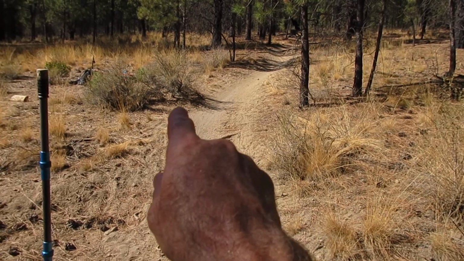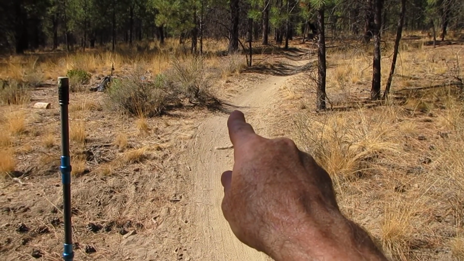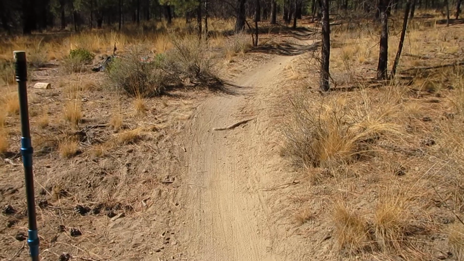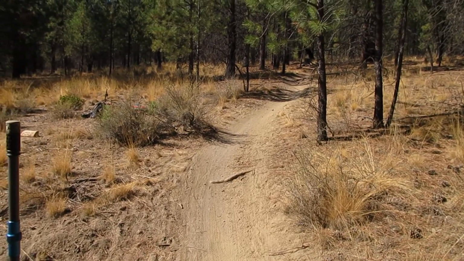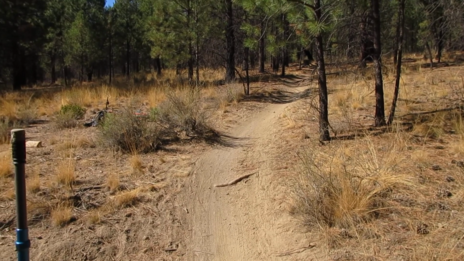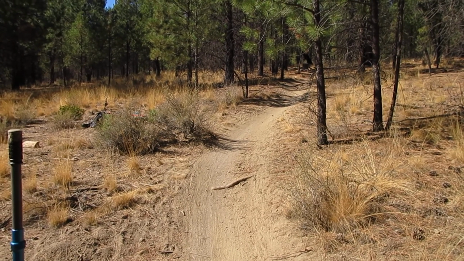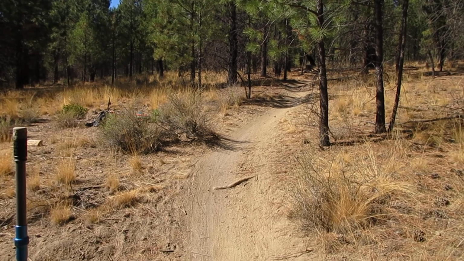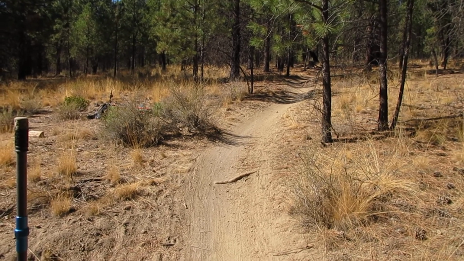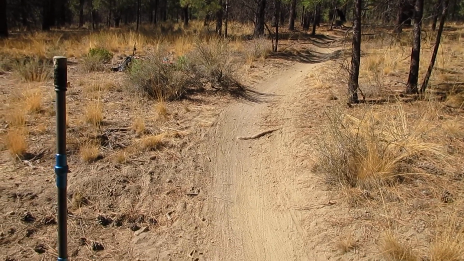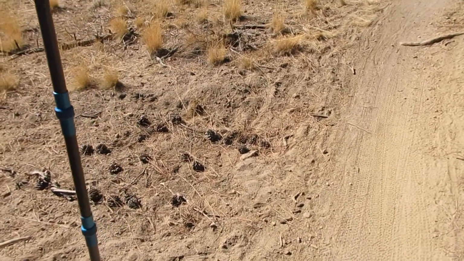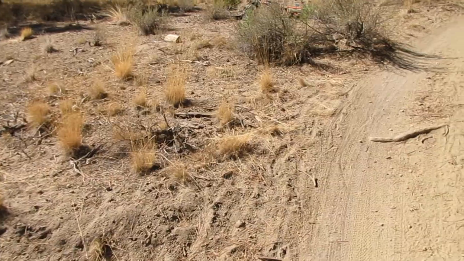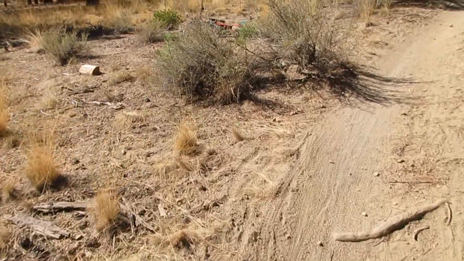You can see the trail is cupped just a little bit, not a lot, but it is cupped, meaning that the center portion of the tread is lower than the rest of the landscape, and that is a combination of soil compaction through use and then also water carrying some sediment away. So draining this is pretty important. You can see this is a very large drain here. It needs a little bit of shaping, but it's actually functioning quite well.